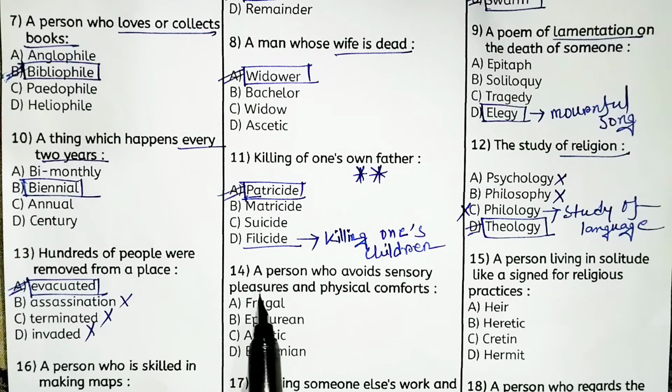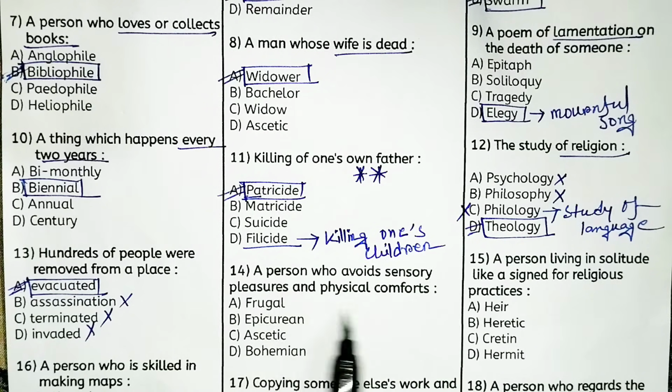Next, a person who avoids sensory pleasures and physical comforts, that is option A, frugal. Option B, Epicurean. Option C, ascetic. Or option D, bohemian. Obviously, a person who avoids sensory or physical comforts, that is ascetic. So ascetic is related to saint, hermit. Okay, someone who spends one kind of disciplined life.